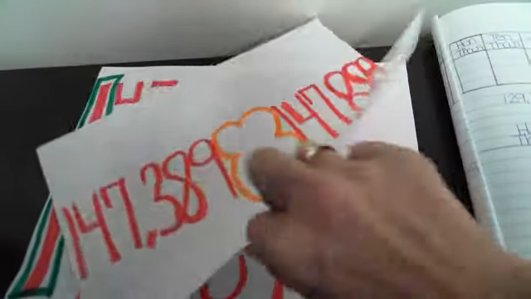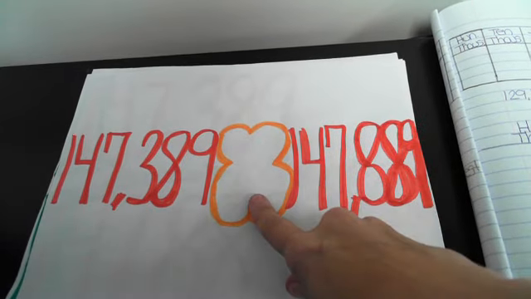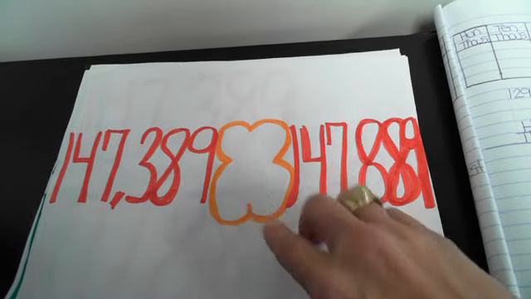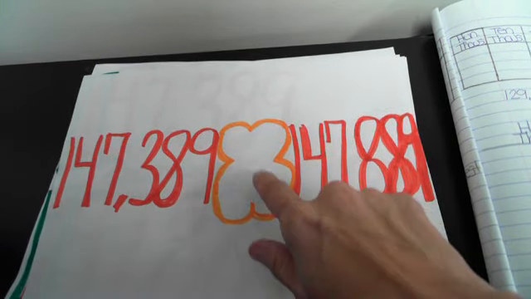So we are looking at these 2 sets of numbers, and we're wanting to use the correct symbol to compare them. So that is going to be our focus. How are we going to figure out this symbol?